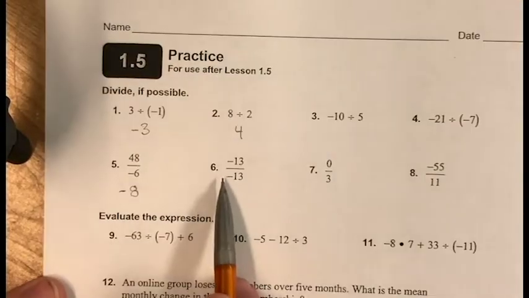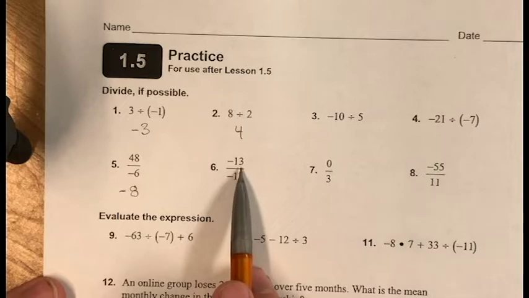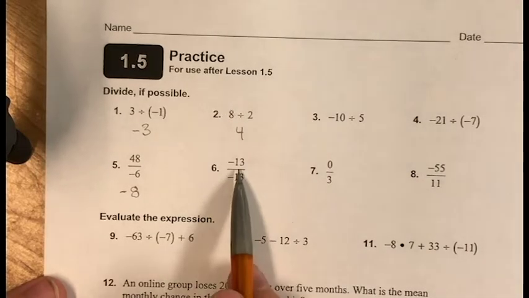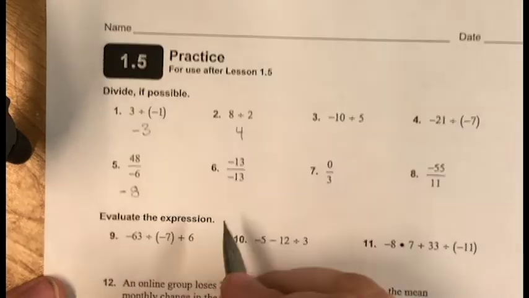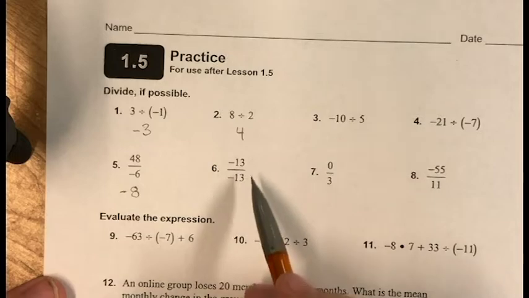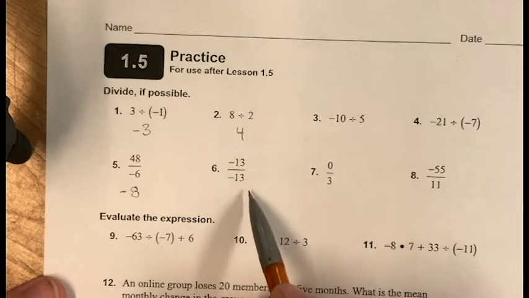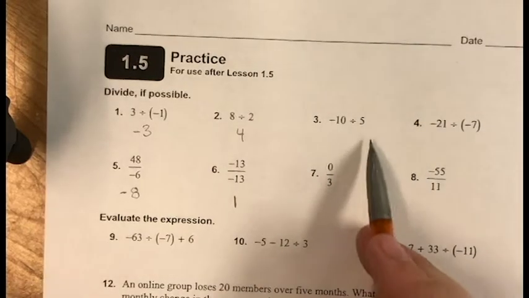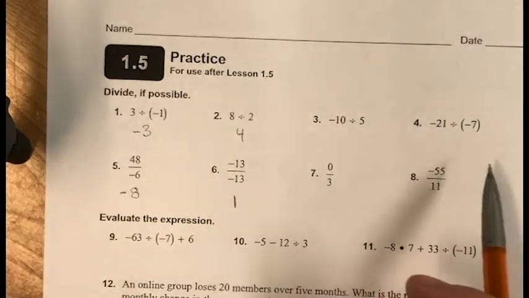All right, so number 6. I have -13 divided by -13. Well, when I have a negative and a negative, that's going to give me a positive number. That's easy because they're the same sign. And if I'm dividing a number by the exact same thing, it's just equal to 1. So why don't you try 3, 4, 7, and 8 on your own?